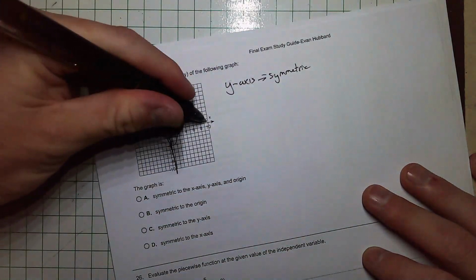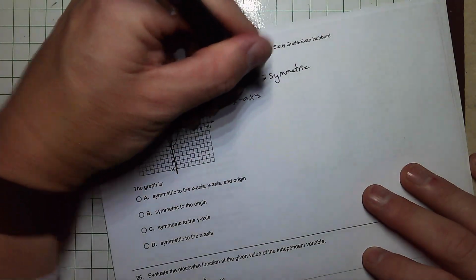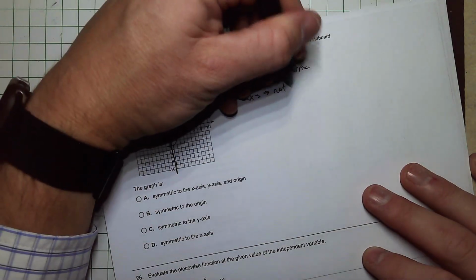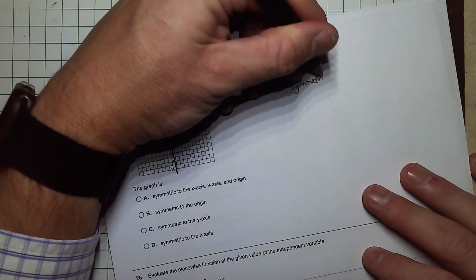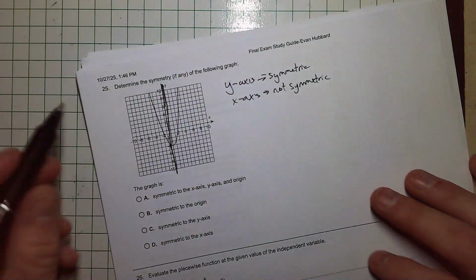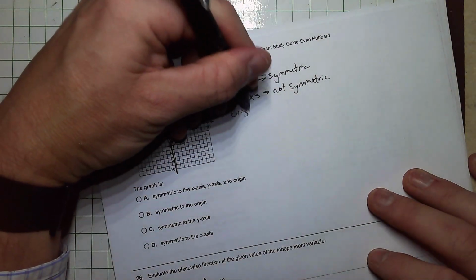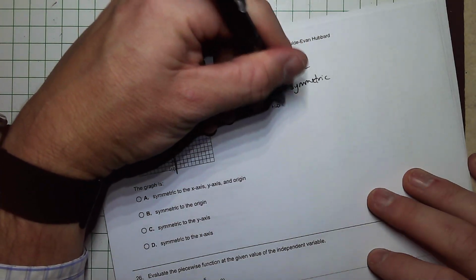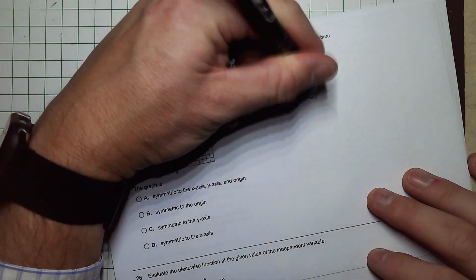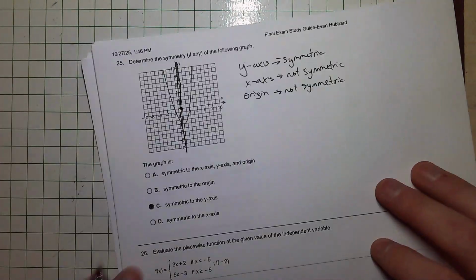The x-axis is not. If I cut it at the x-axis, it's not going to split it in half where it's a mirror image of each other. And the origin, it's not symmetric either. So this one's only going to have y-axis symmetry, so that one is C.